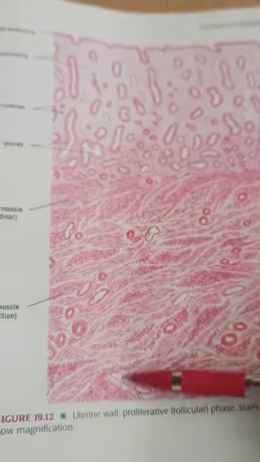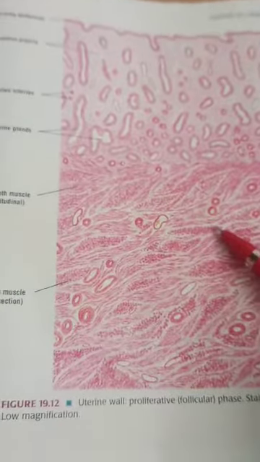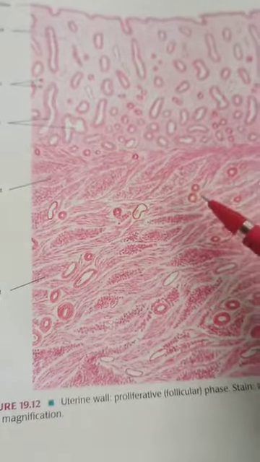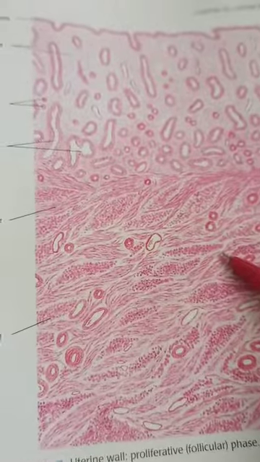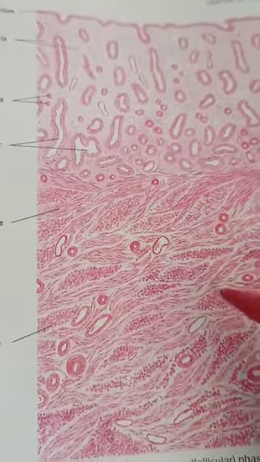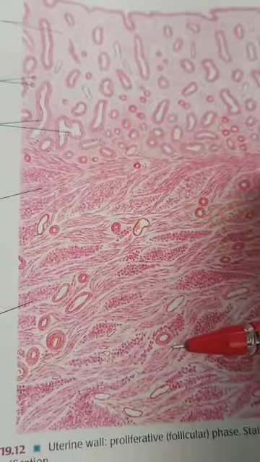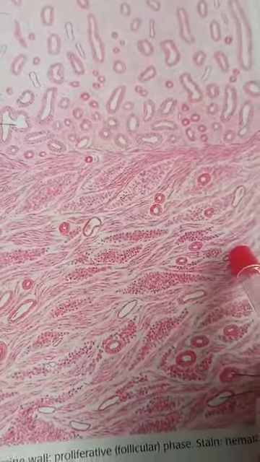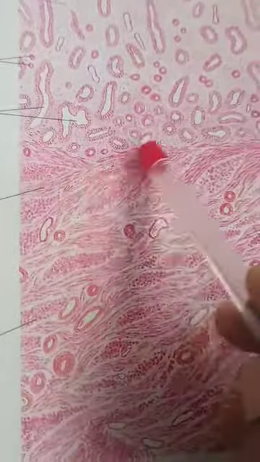In the myometrium we can see the smooth muscle fibers are arranged in different manners, in inner, middle and outer layers. The myometrium comprises thick bundles of smooth muscle fibers, arranged longitudinally and circularly.